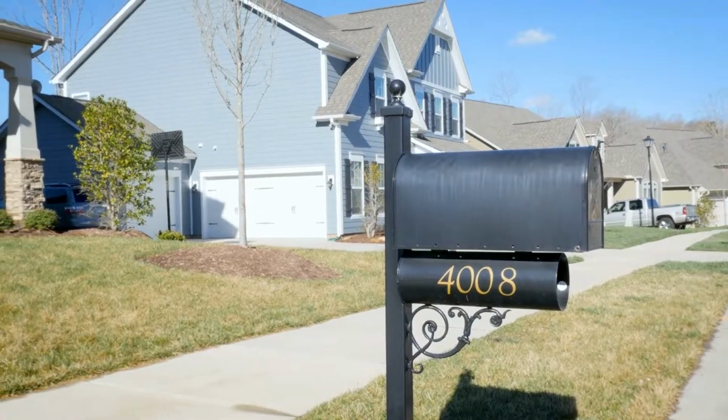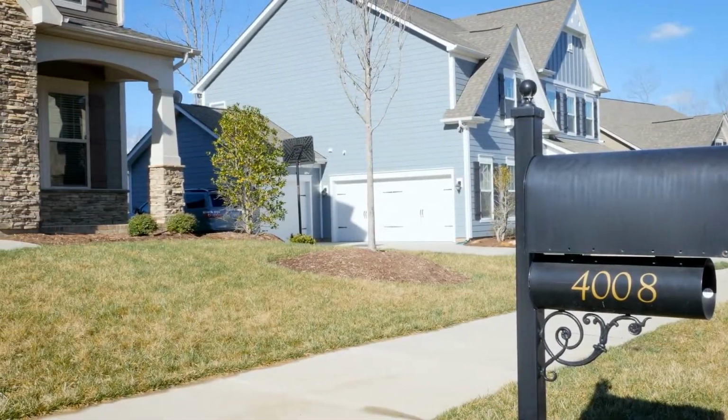So they should look kind of like the subject property, hopefully have the same or a similar layout, same bedroom and bathroom counts, similar square footage, all that. The closer you can get to the subject property when you're looking at a comparable home, the better the comp will be to determine the ARV.